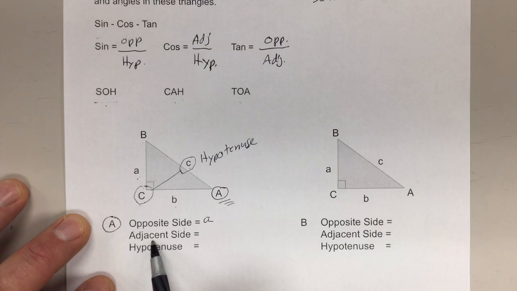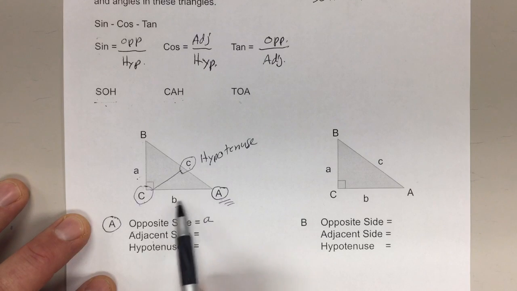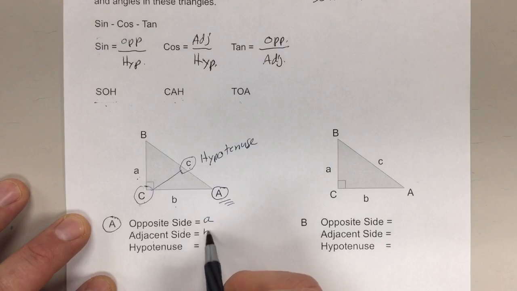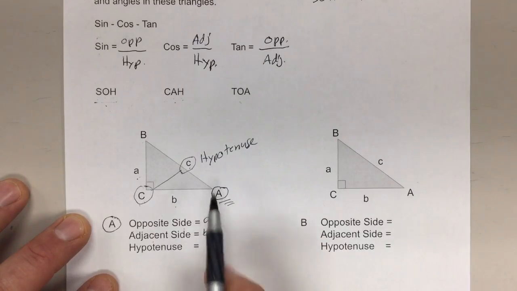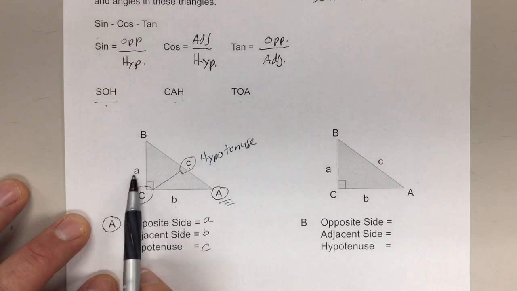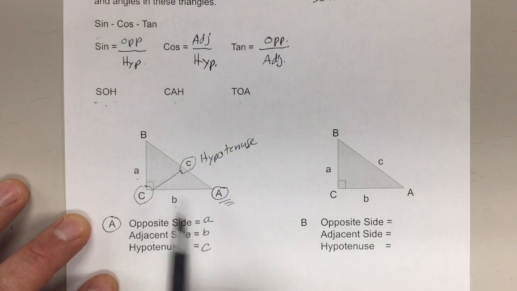Adjacent is another word for next to. So the side that's next to angle A, or adjacent to it, is b. Hypotenuse, of course, is always c. So the opposite and adjacent sides always have to be one of these two, a or b, because c is always called the hypotenuse.